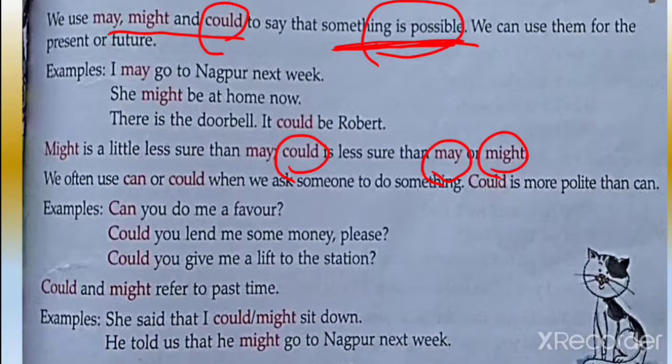Might is a past form of may, which is also used for possibility. Then might we can use for past time. When you are talking about something which happened in the past, that time you have to use the past form of may, might. These all are the uses of can, could, may and might.